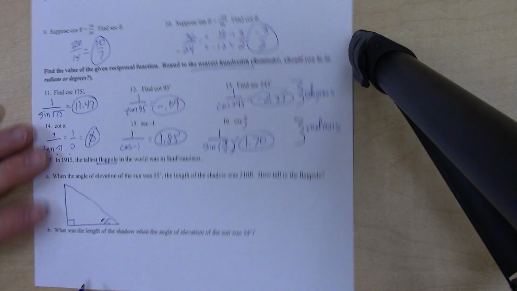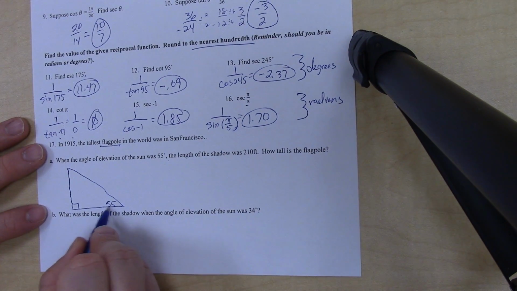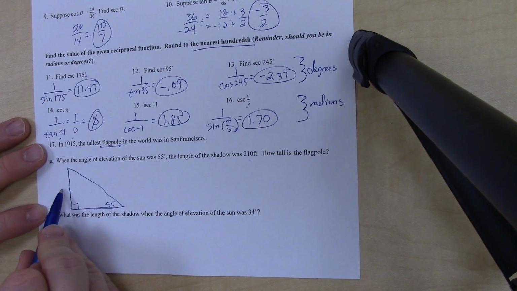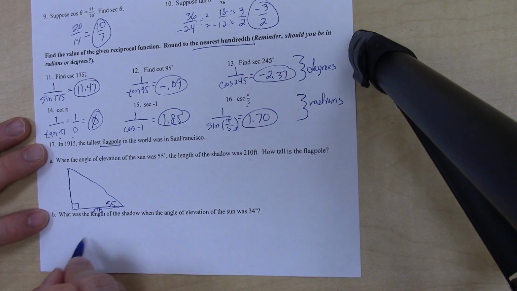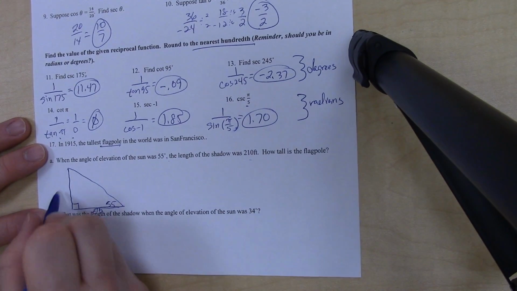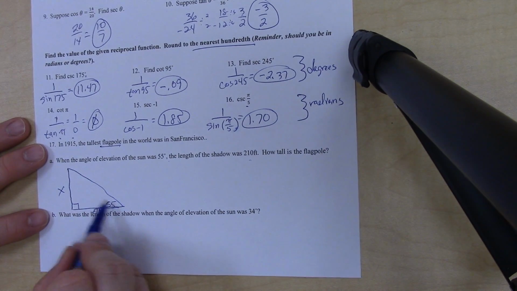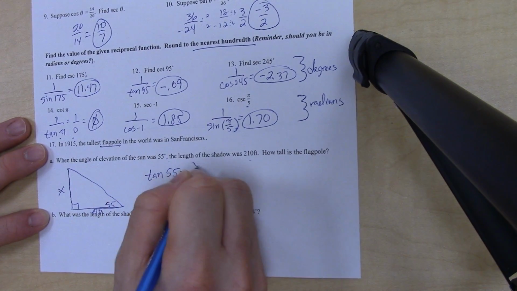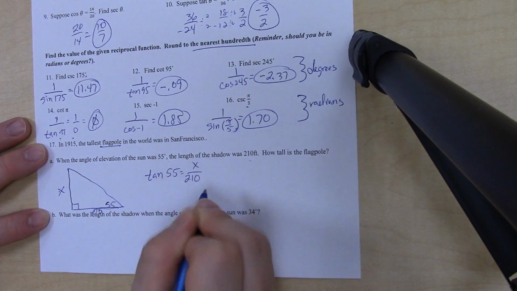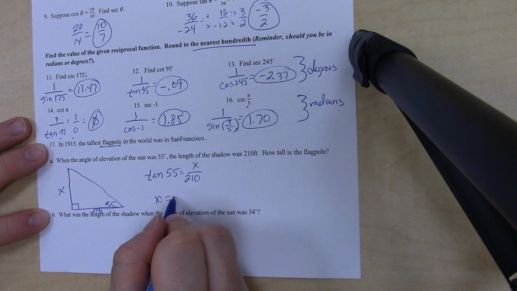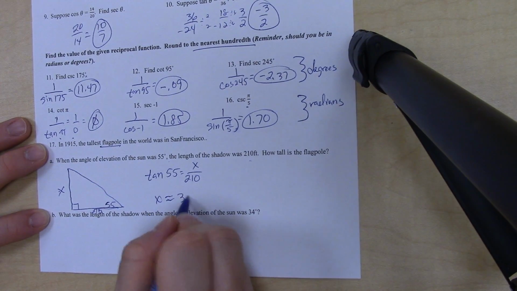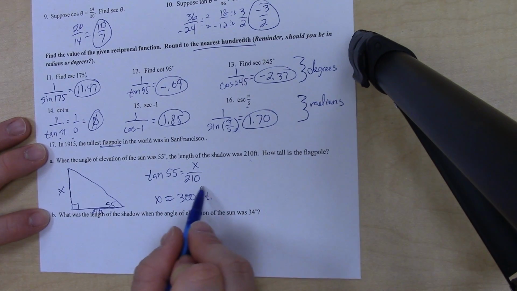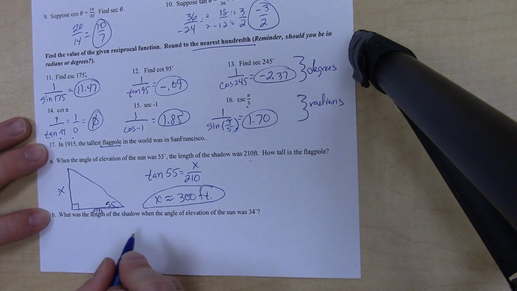Okay, let me move this up so you can see what I'm talking about a little better. Angle of elevation from a horizontal line looking up. The shadow was 210, so we're not going to label it here. This is where the shadow would be, 210. How tall is the flagpole? There's my x. Opposite over adjacent is tangent. Opposite over adjacent. Plug it in, and it's going to come out to be about 300 feet. I didn't tell you what to round to, so I think it's nice and easy if you just round to the nearest whole number, and that is correct.